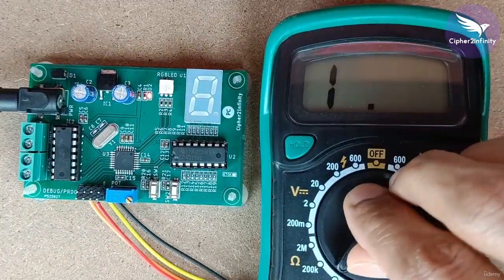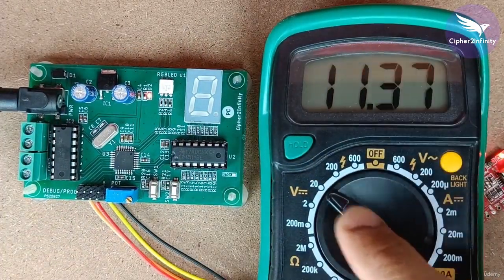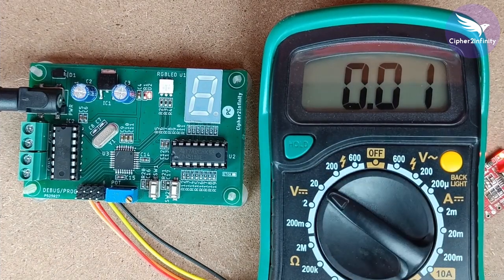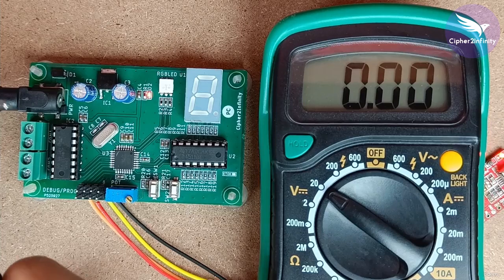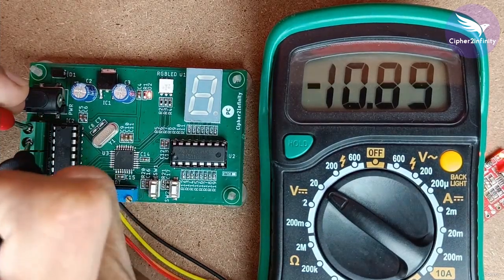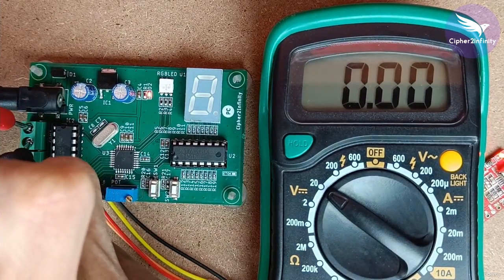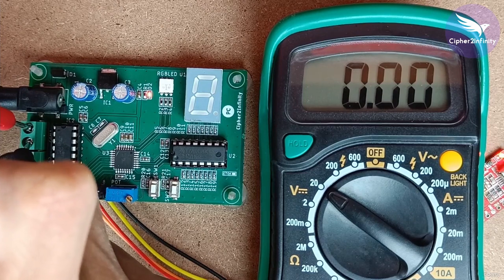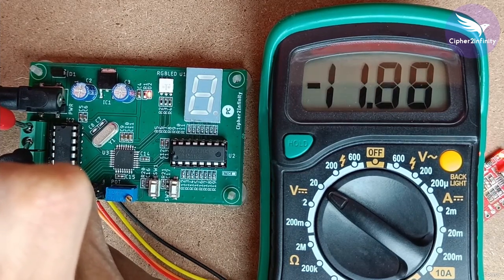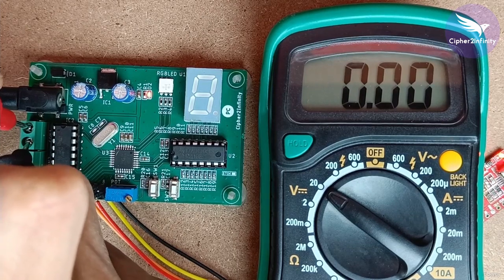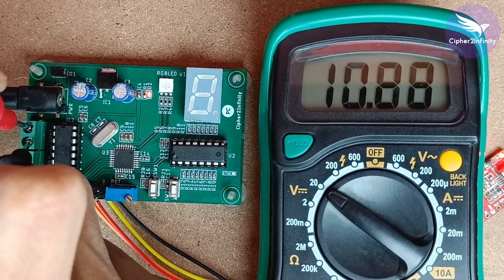Alright, so now let me put the multimeter in voltage mode. I'm going to set the knob at this point, and now that we have powered our system, let's check whether we are getting 12 volt here or not. You can see on the multimeter we have 0 volt right now. You will get the 12 volt in a moment, which is the voltage that we have provided to the VCC2 pin of the L293D IC.